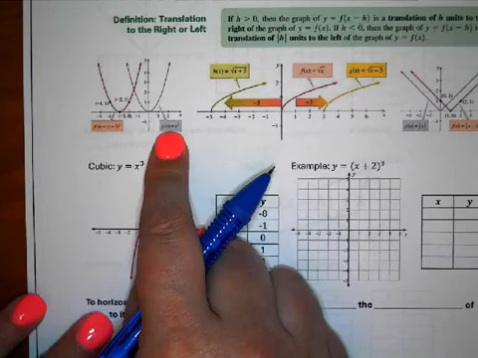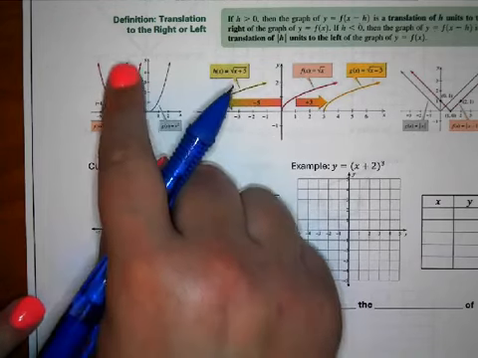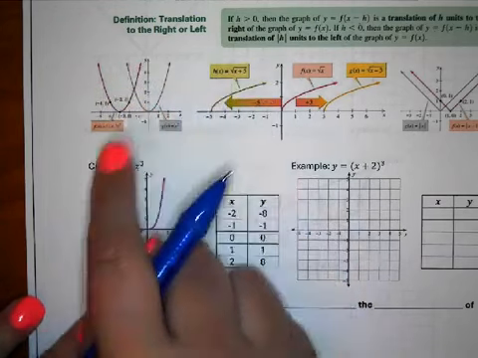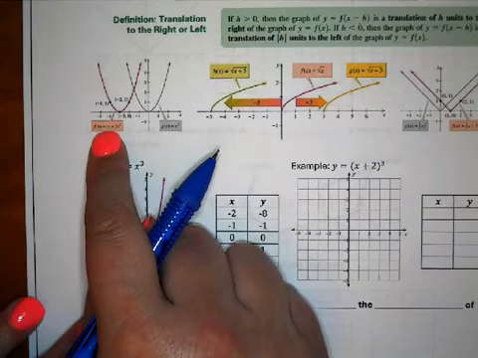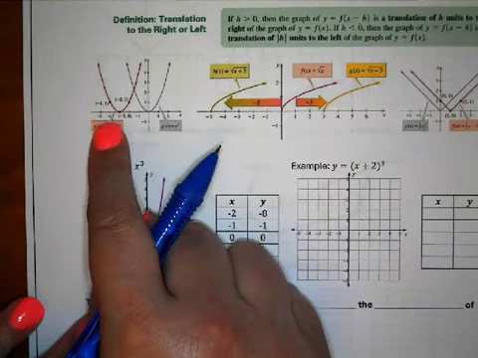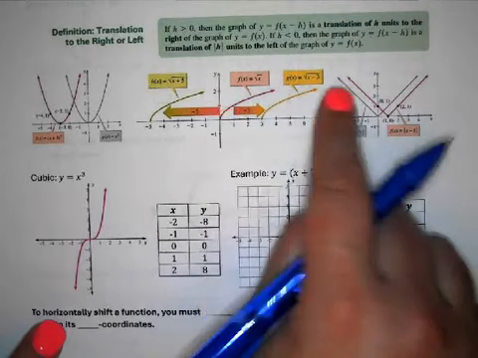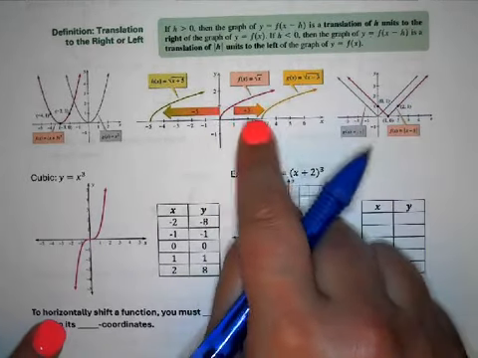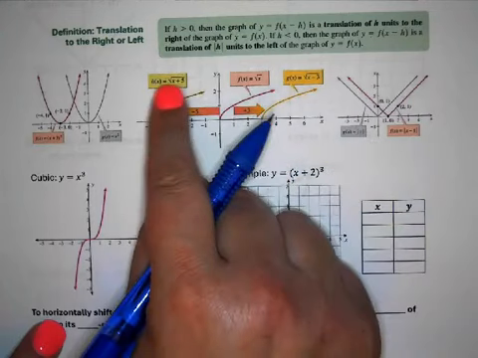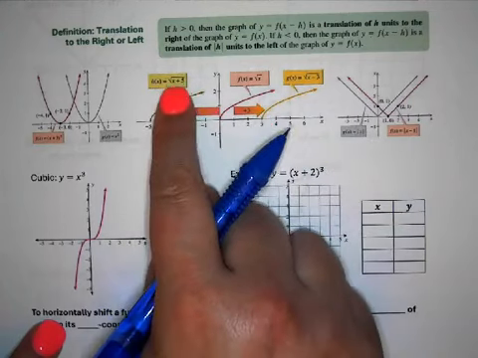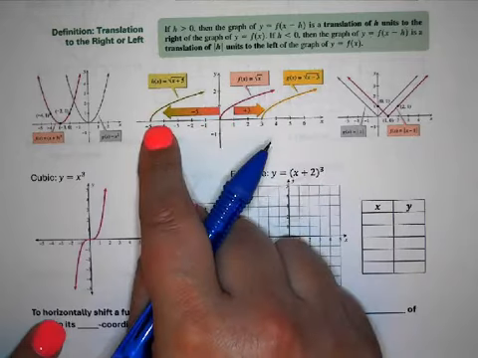So here is the original quadratic, and x plus 3 squared moves it to the left. Here we have the regular square root function. Square root of x minus 3 actually moves it to the right. Square root of x plus 3, or actually x plus 5, moves it to the left. Here's our absolute value function.